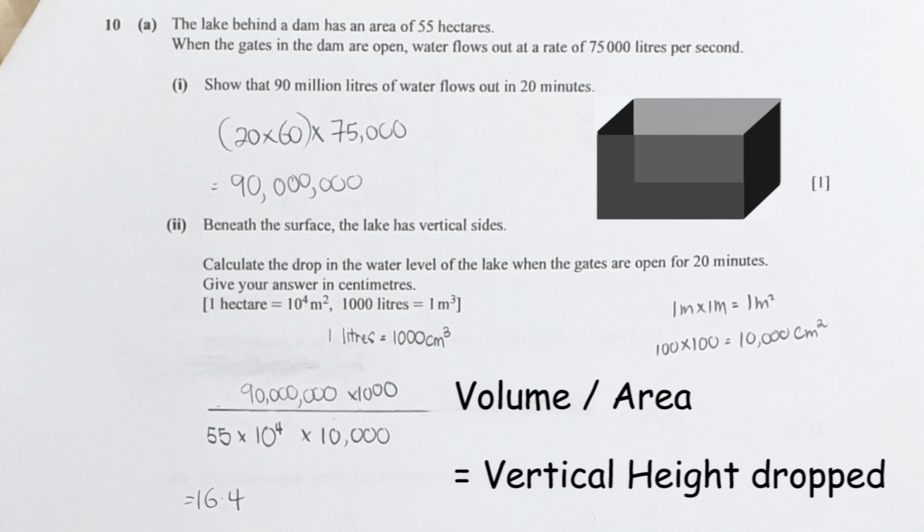For the 55 hectares, the first unit conversion that they give you is to multiply it by 10 to the power of 4. This will change it into meter square. However, remember the question asks you to give the answer in centimeters. So meter square is actually 1 meter times 1 meter. So it is equivalent to 100 cm times 100 cm. You will get another 10,000 cm square. So multiply 10,000 into it again. Divide it up, then you will get 16.4.